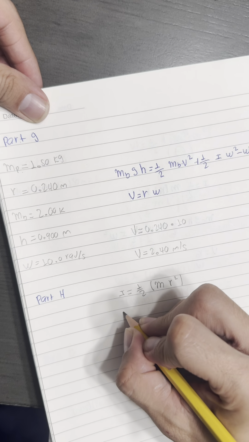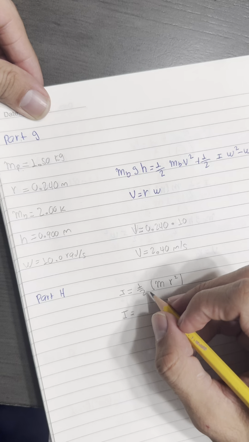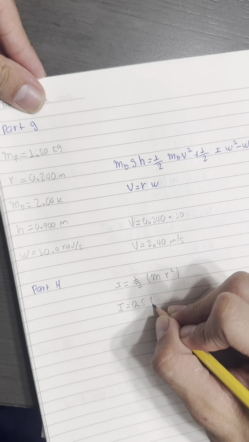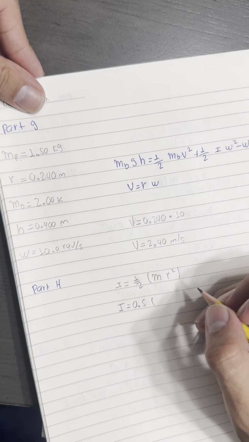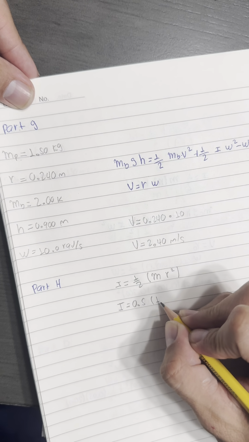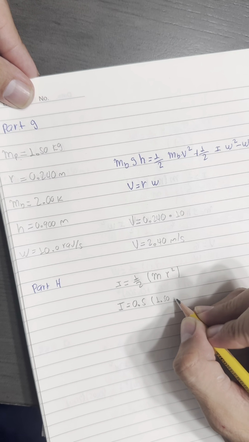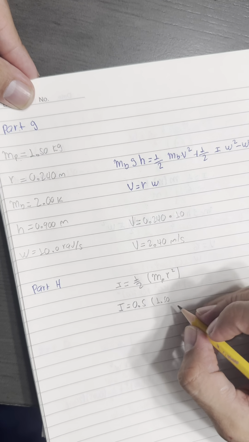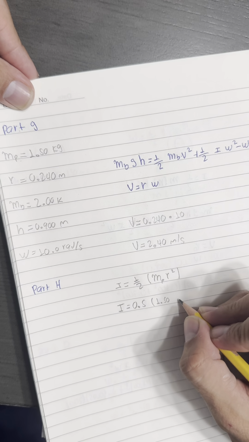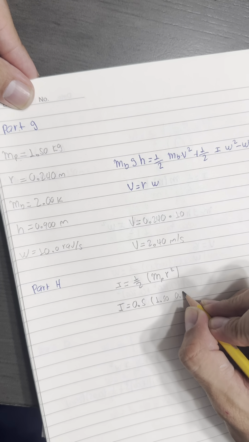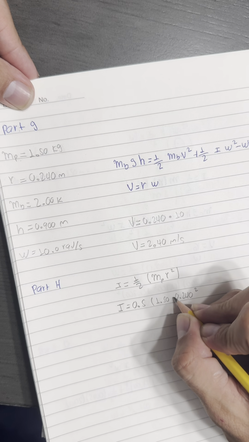So we have inertia equal to 0.5 times the mass, which is equal to 1.50 kilograms, because this is the mass of the pulley, times radius, which is equal to 0.240 to the power of 2.